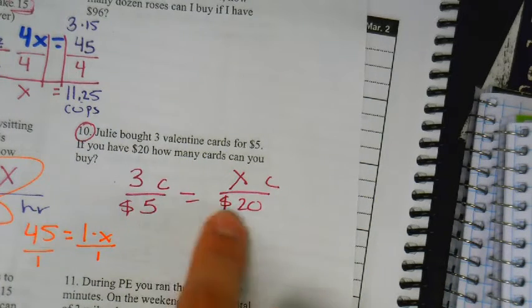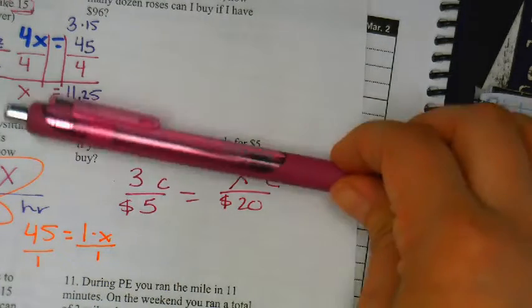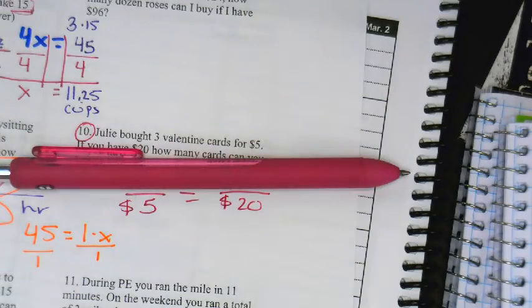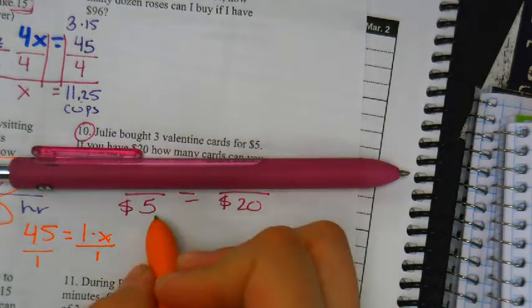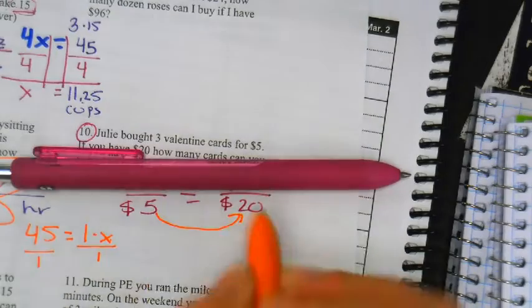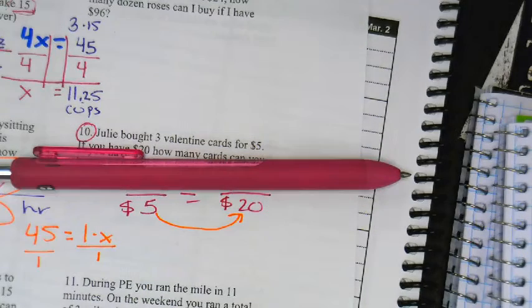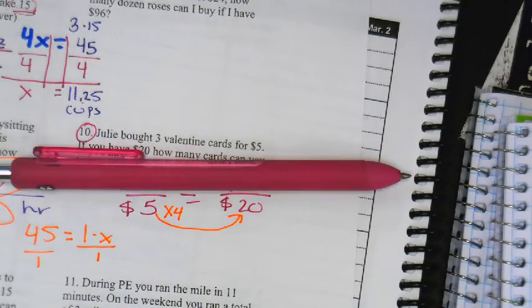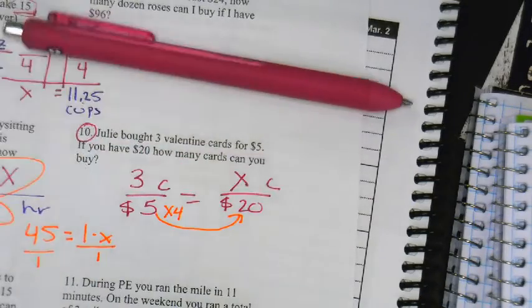I look at the ones that have the two numbers. Cover up the other ones. How do I go from 5 to 20? Times 4.